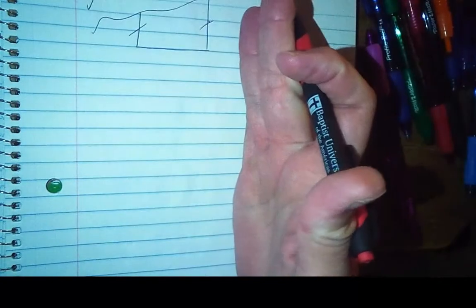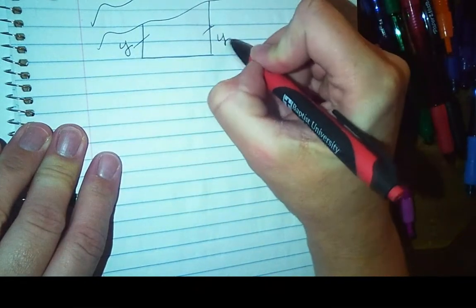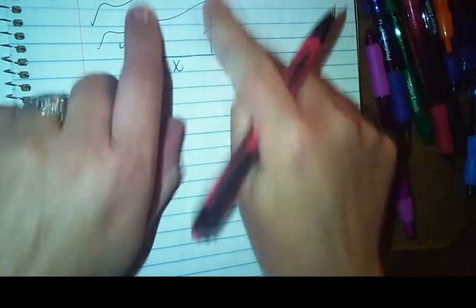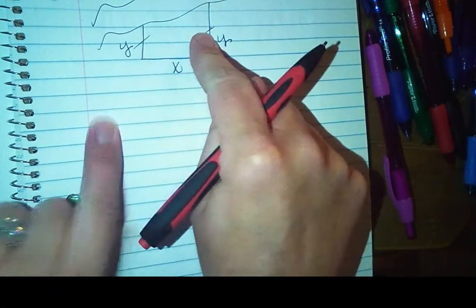So again, this side and that side are the same. I just drew it crooked. All right, so fencing is not required along the river. What are the dimensions of the largest area that he can enclose? So let's just say that this is a Y, and this is a Y, and this is an X. And again, remember, I drew this stupid. Okay, so these two sides are equal.